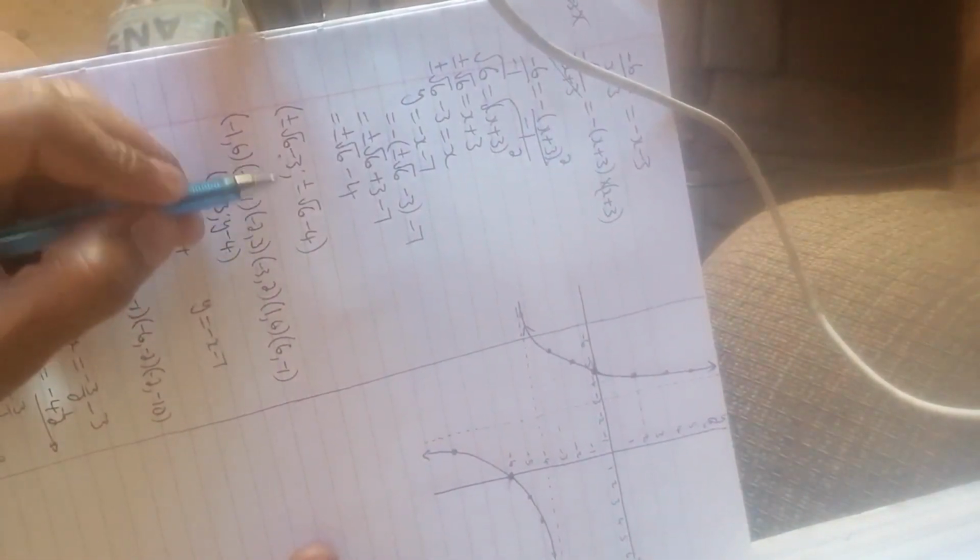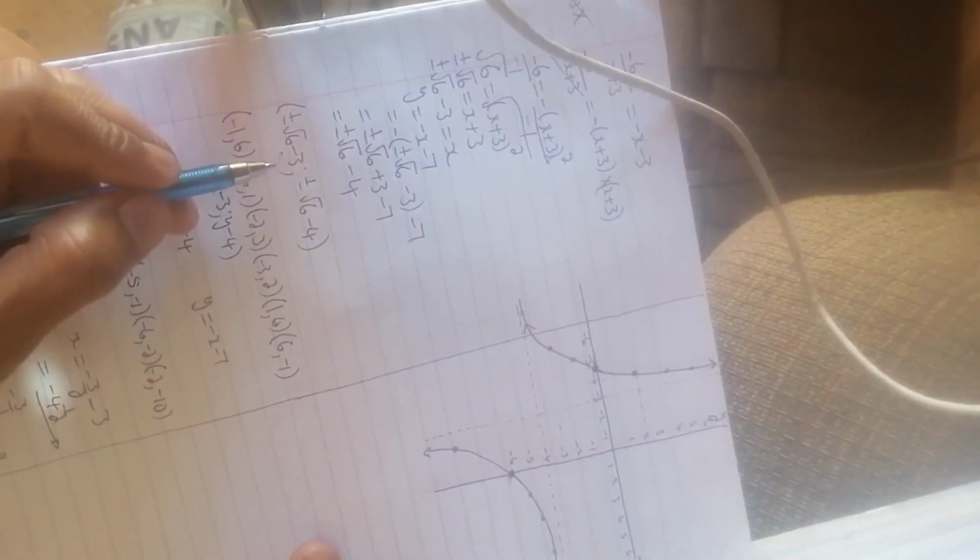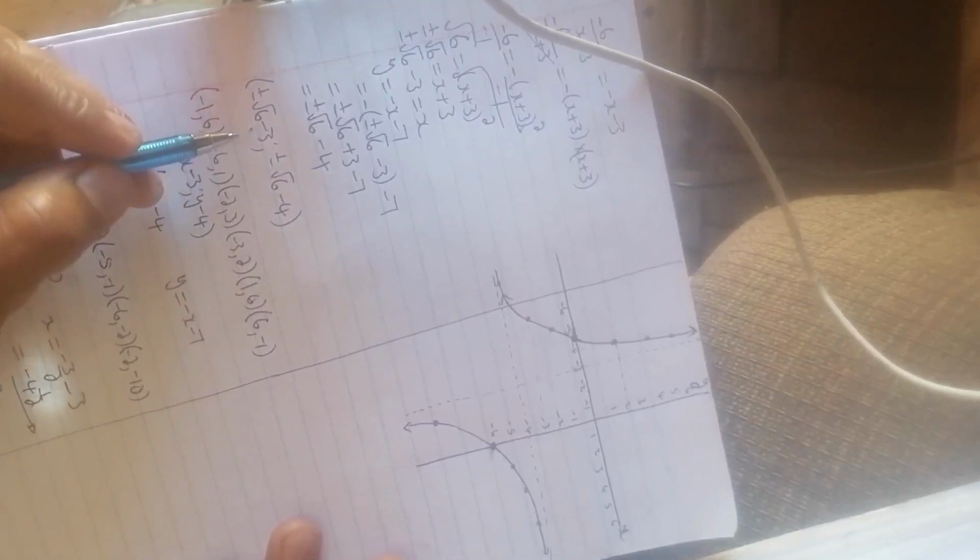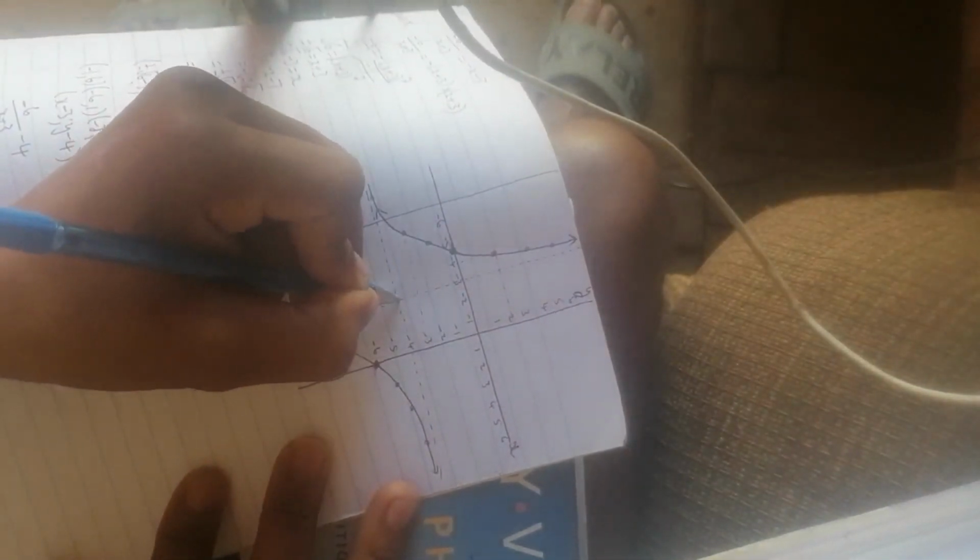And then remember, we have the equation of the axis of symmetry, and we have the point of intersection of this. So this is a line that goes through the asymptotes. So you might have something like this.